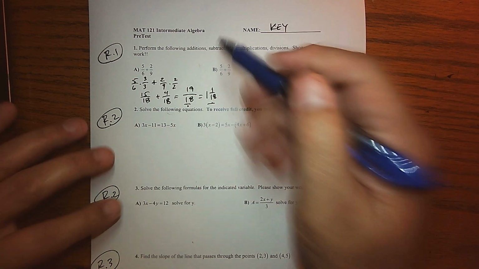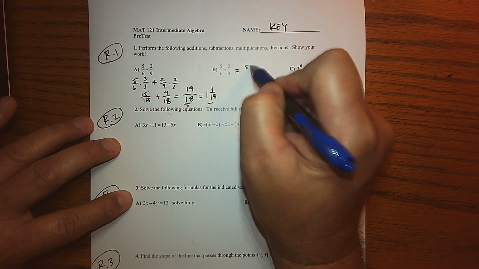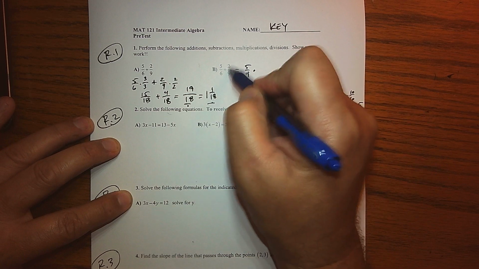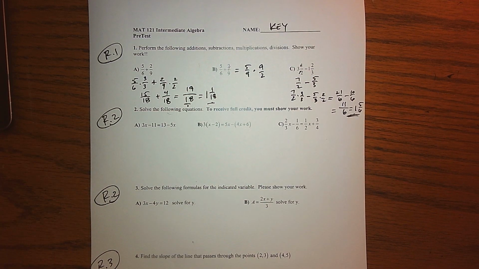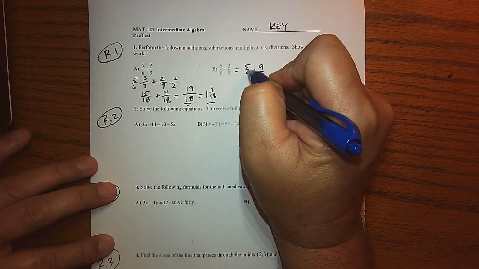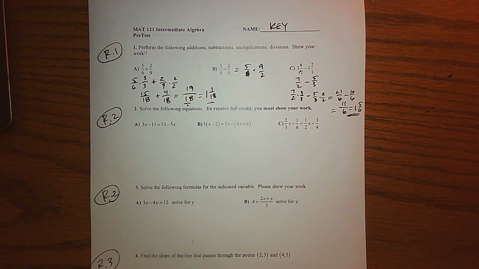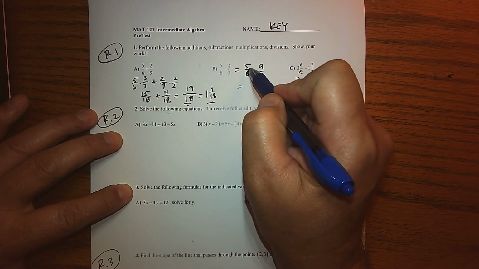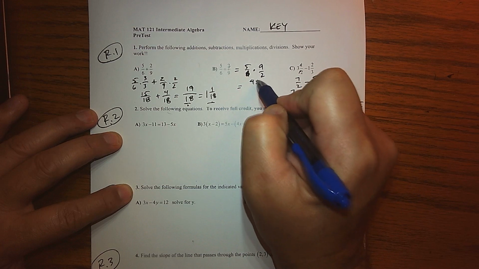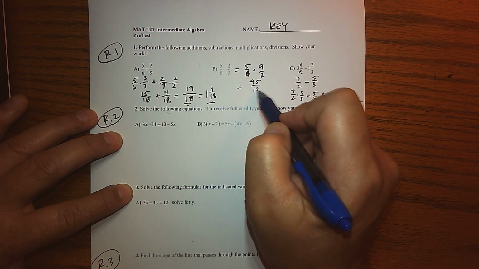Well, the rule of thumb when we're dividing fractions is to multiply by the reciprocal of the second fraction. So 5, that should be a 6 there. So 5/6, right, divided by 2/9 becomes 5/6 times 9/2. And then the way we multiply fractions is we just simply go straight across. So 5 times 9 is 45. 6 times 2 is 12.